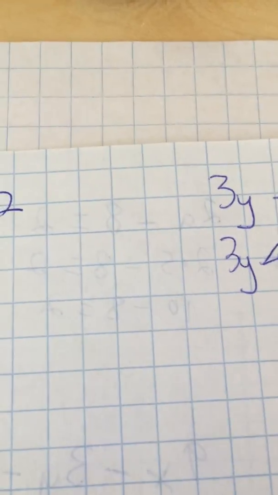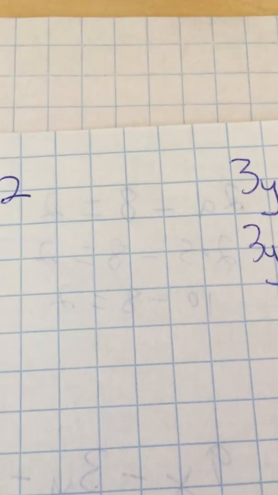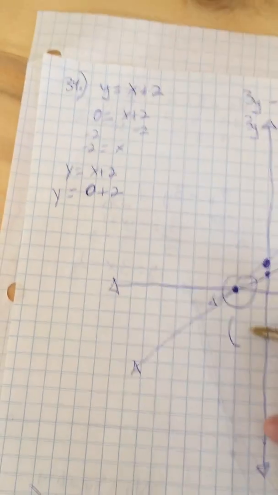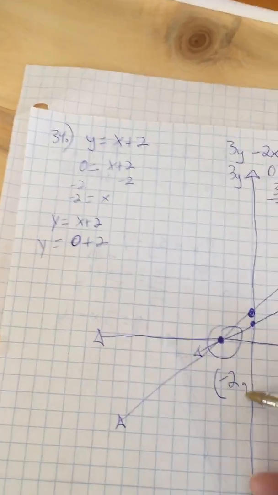And what you can see is that they intersect right there. So at this point, the solution is -2, 0. That's where they intersect.